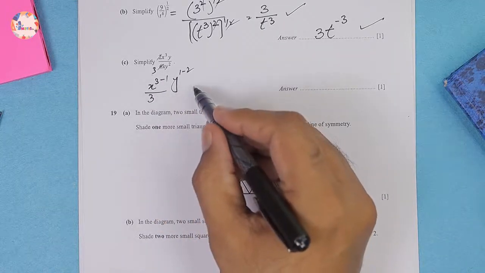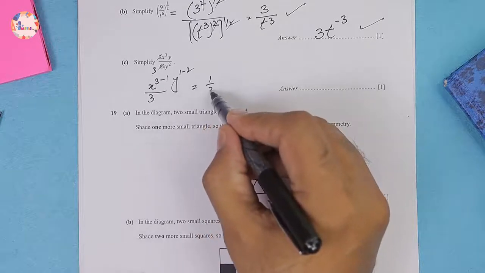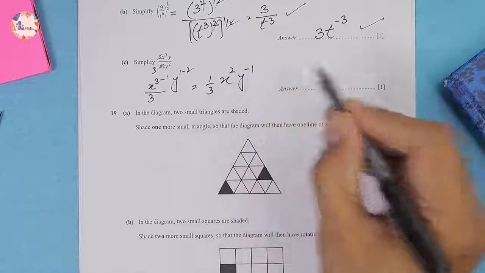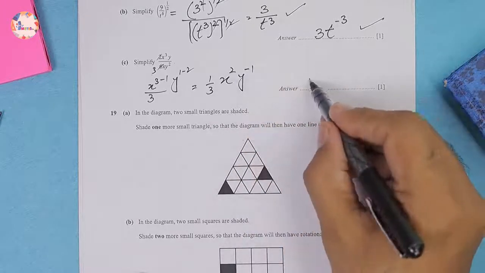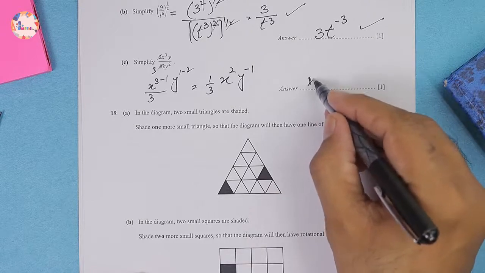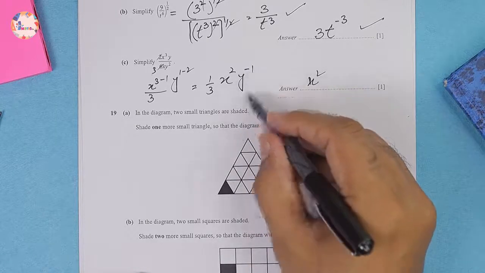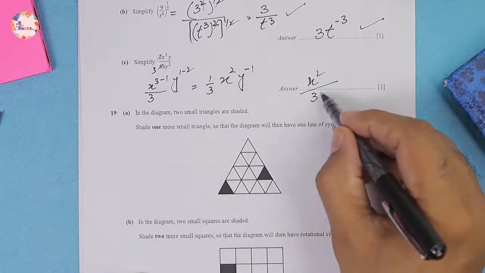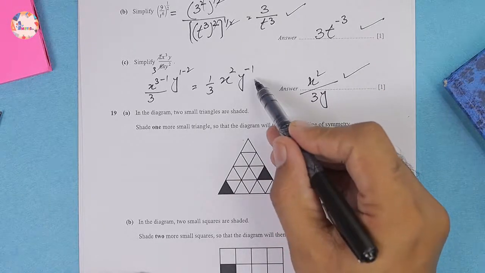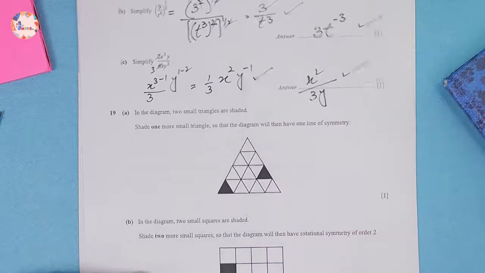So our final answer will be 1 by 3 x raised to the power 2 y raised to the power -1. This can be the answer, or you can write it as x squared, with y in the denominator with 3. So this can be the answer, or this is also correct.